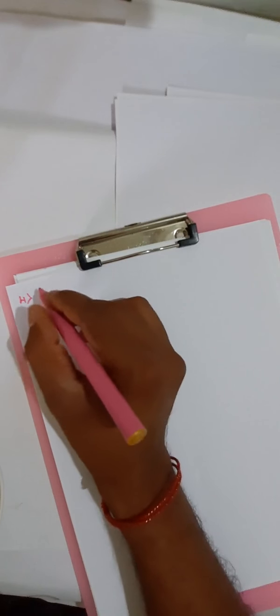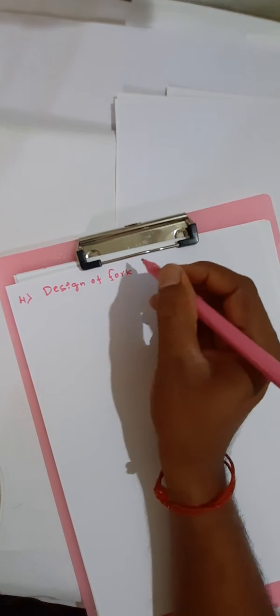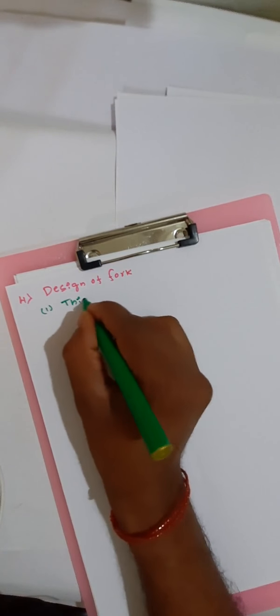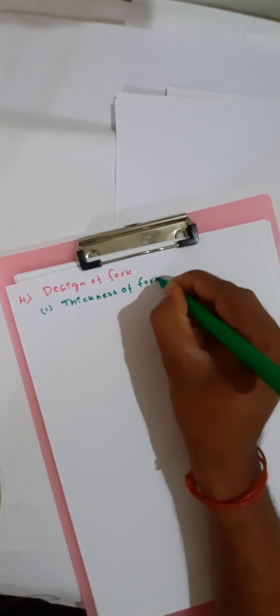Design of fork. The first parameter is the thickness of the fork.